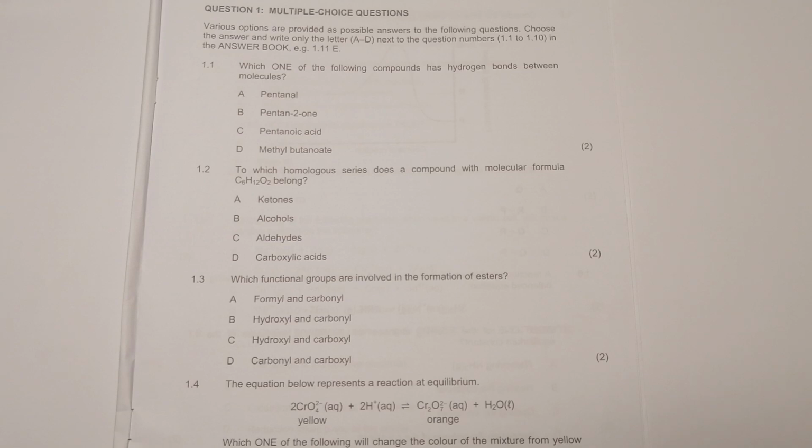They ask which functional groups are involved in the formation of esters. Remember, ladies and gents, that esters are formed when a carboxylic acid reacts with an alcohol, in the presence of an acid. So the functional groups involved are the hydroxyl group from the alcohol, as well as the carboxyl group from the carboxylic acid. In this case the answer there should be C.